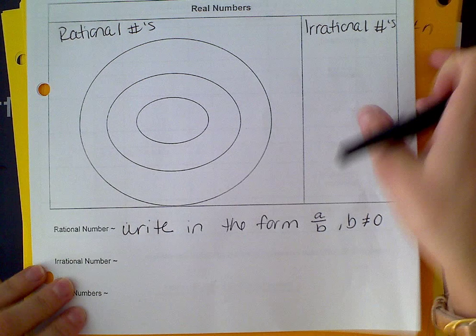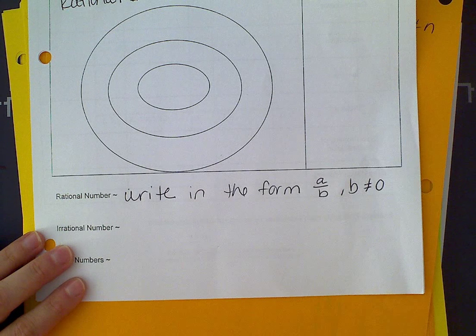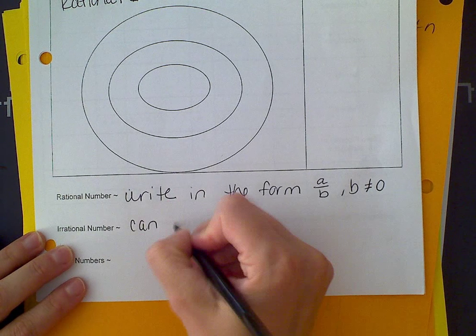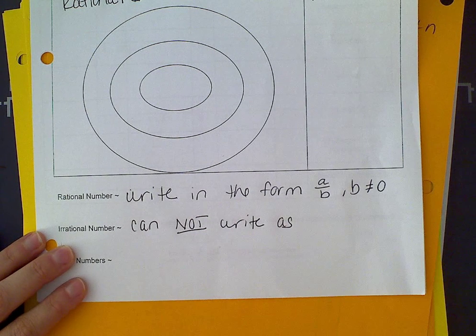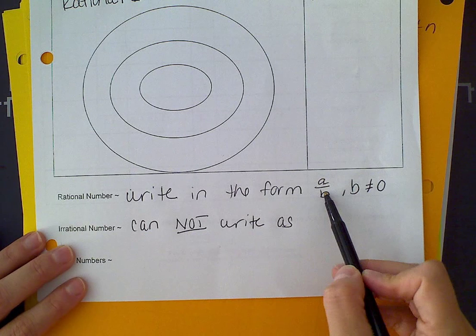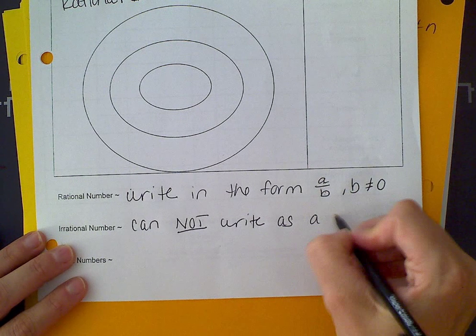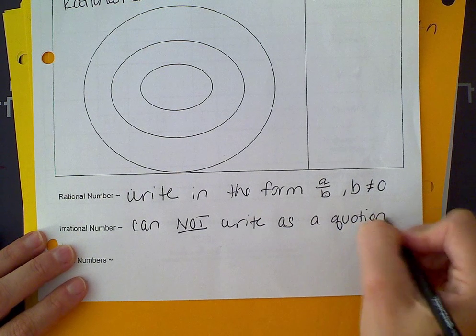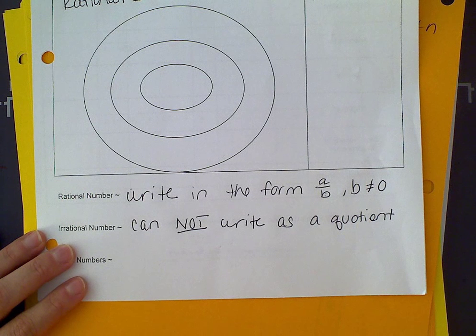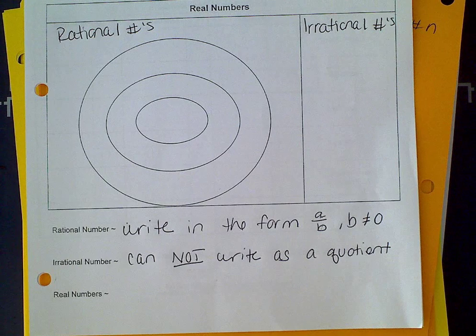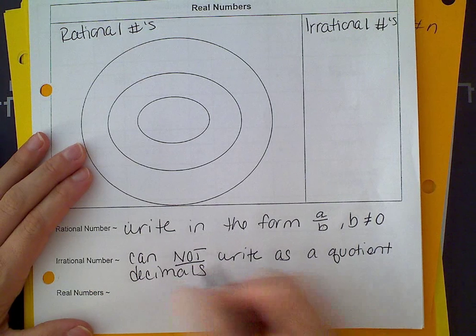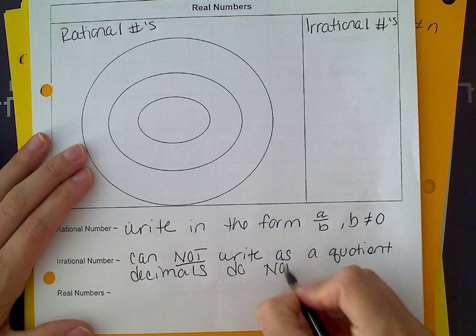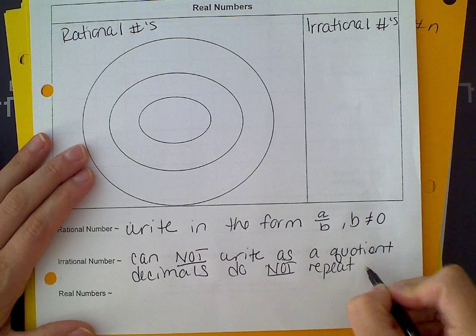An irrational number is just simply the opposite of that. You cannot. Right, and here's where we'll use our vocabulary from yesterday. So A over B, the word for that was quotient. You cannot write it as a quotient. But when you're looking at the decimals, okay, they do not repeat or end.